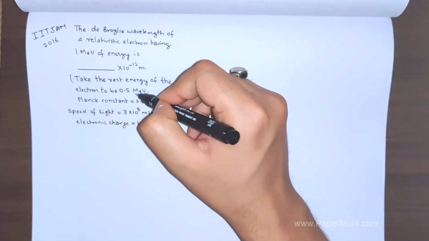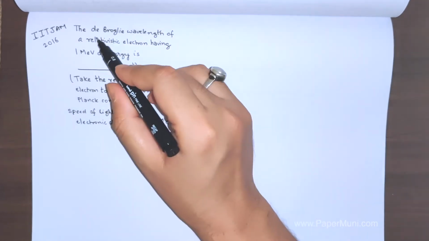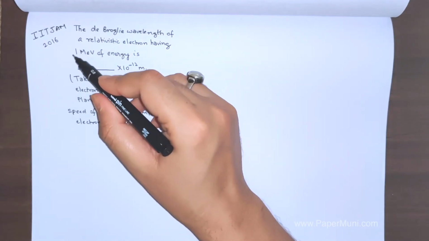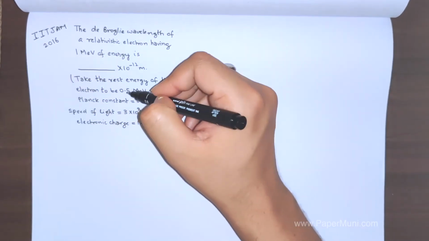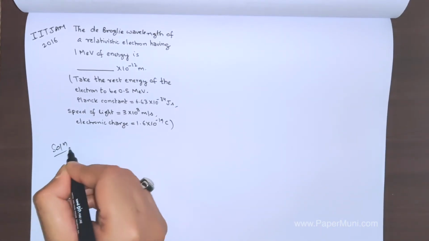This is almost of the order of the rest mass energy. So we can safely say, even if it was not mentioned here that it is relativistic, we could have easily seen the energy and compared that this energy is almost the energy of the particle.